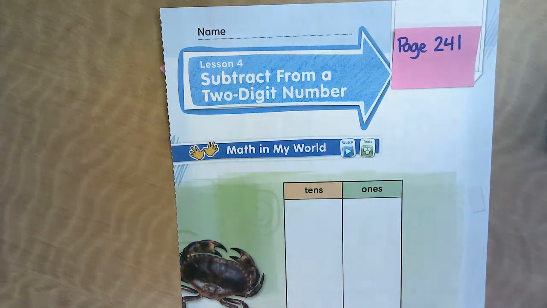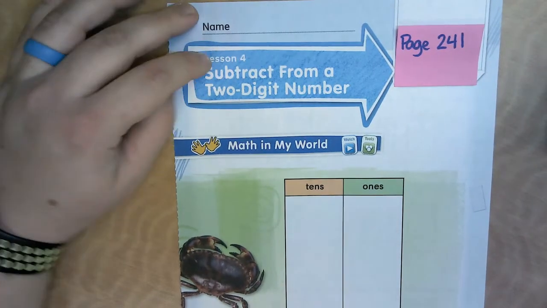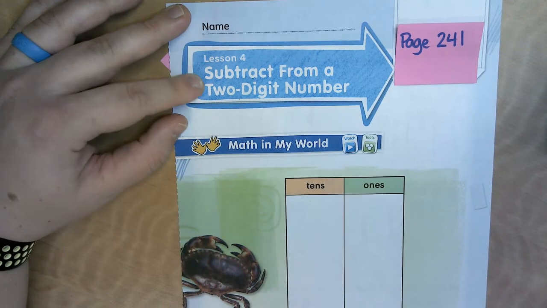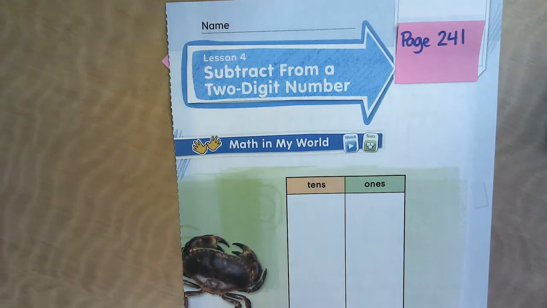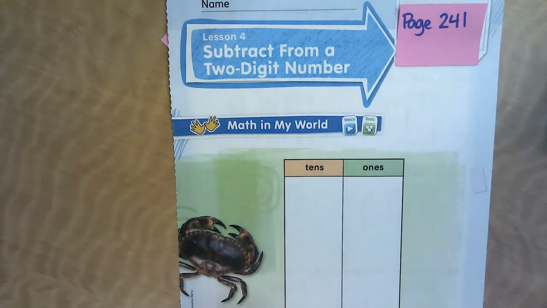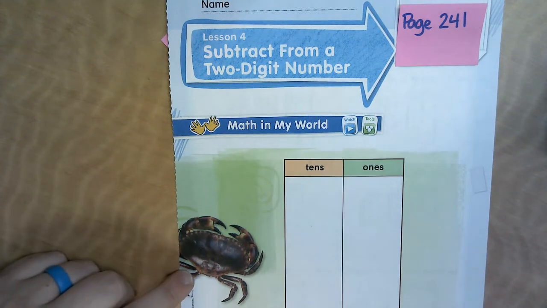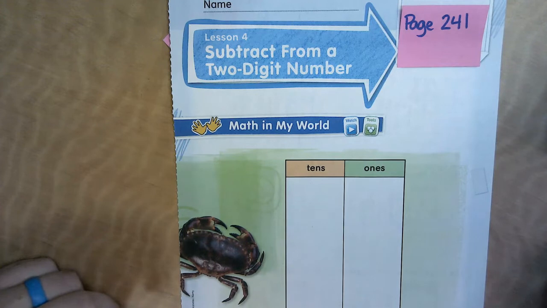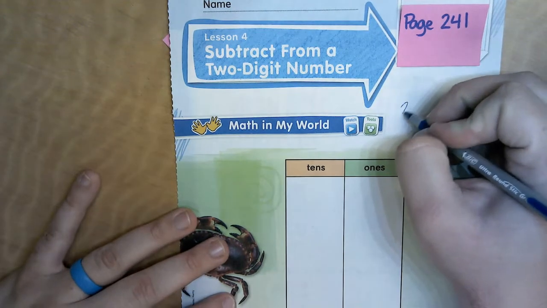Page 241. And today we're going to be doing chapter 4, lesson 4, subtracting from a two-digit number. Now, the last lesson that we were working on was regrouping, and we were using our base 10 blocks to help show us that. And today we're going to continue on with that. So at the very bottom of our page, it says, Jack saw 34 crabs on the beach. So I'm going to put 34 over here.